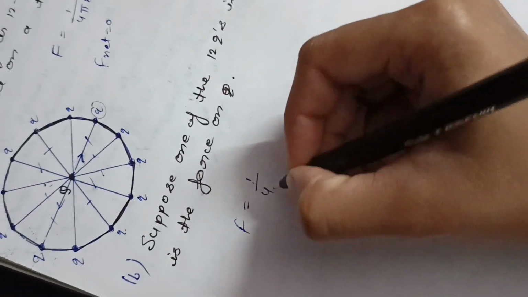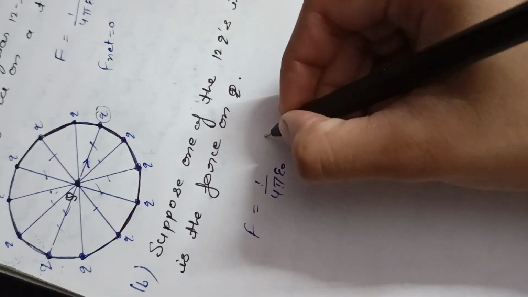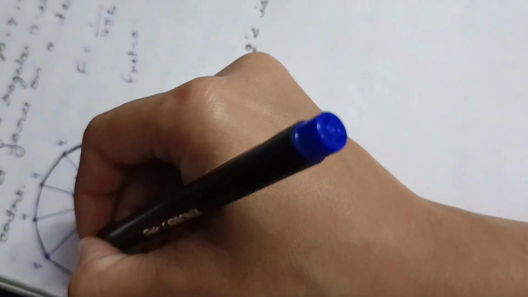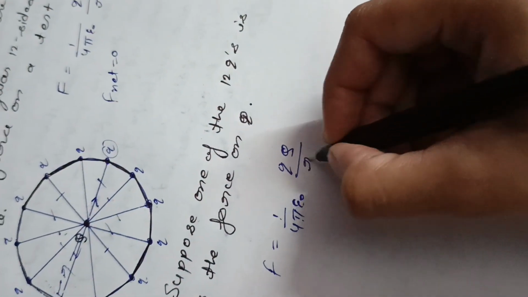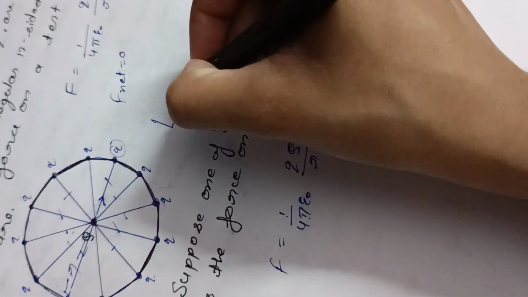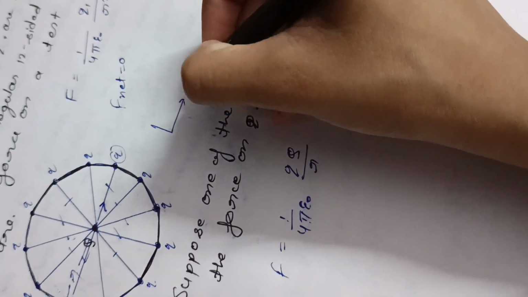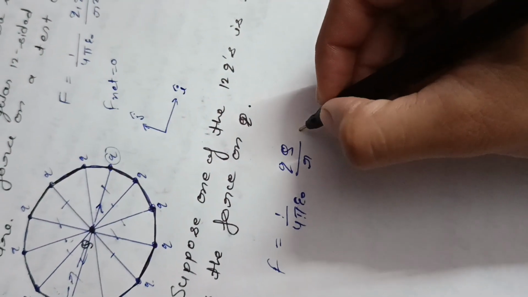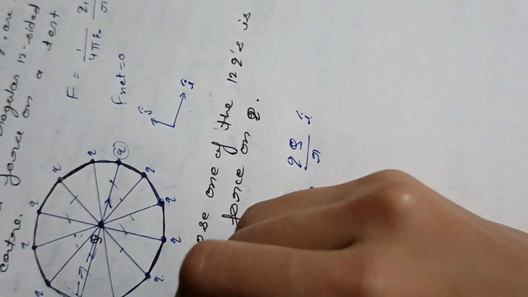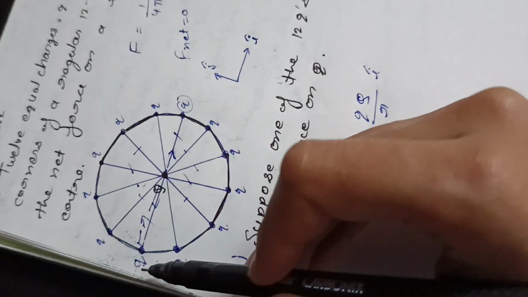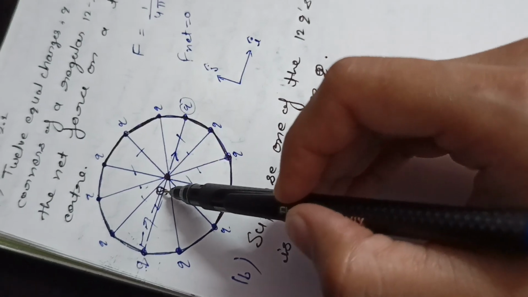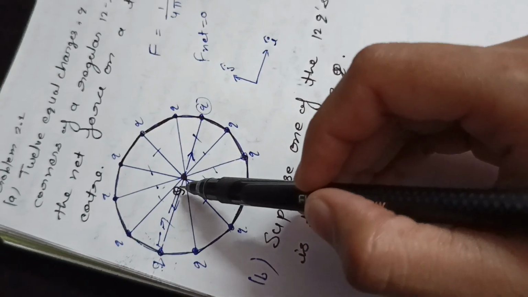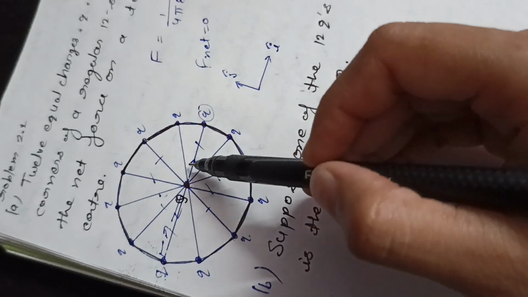So we get the net force F equal to 1 upon 4 pi epsilon naught, q upon r squared, where let's suppose this distance is r. Let's suppose our coordinates are like this: this is the i cap direction and this is the j cap direction. So the net force will be in the i cap direction, because the charge exerts a force on this Q charge in this direction. Because all are positive, there is a repulsive force.